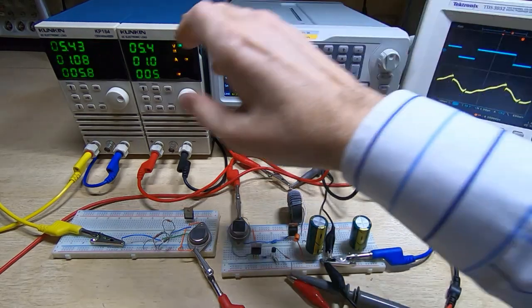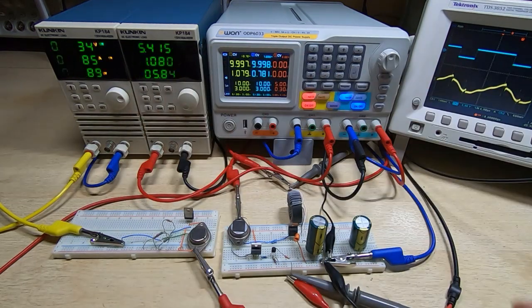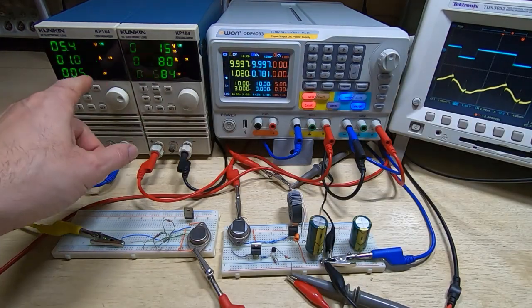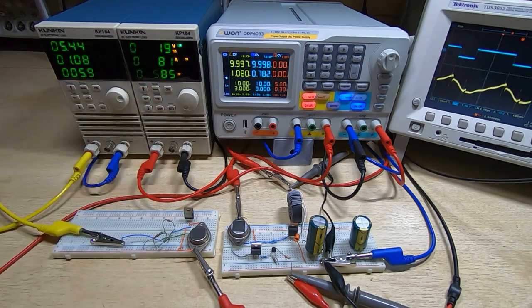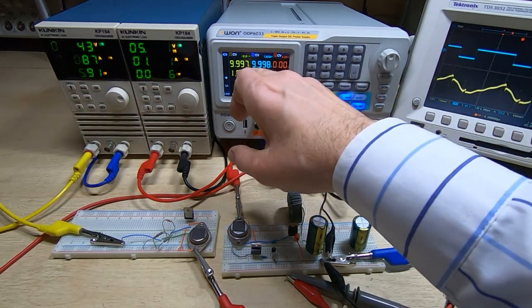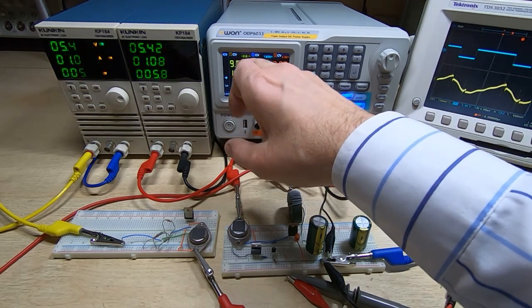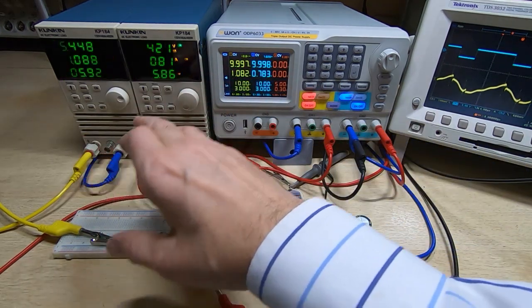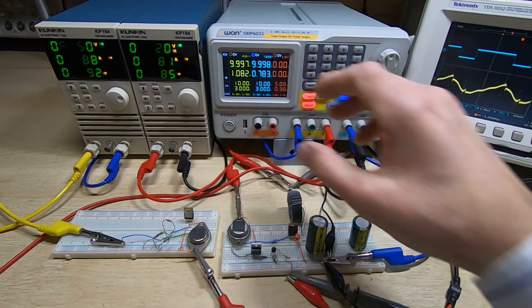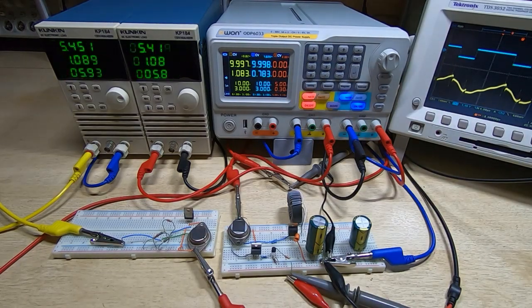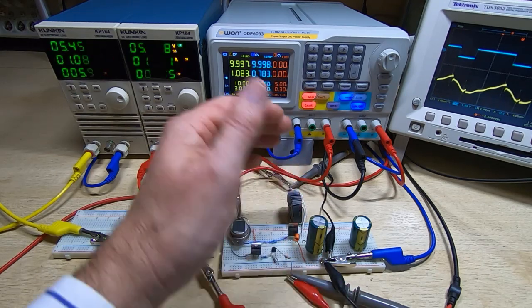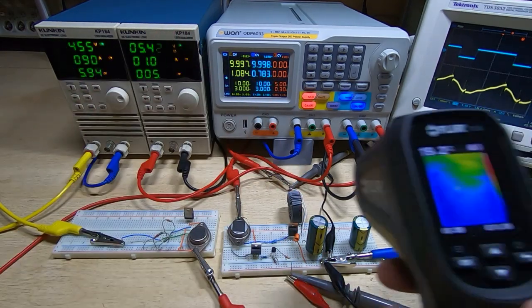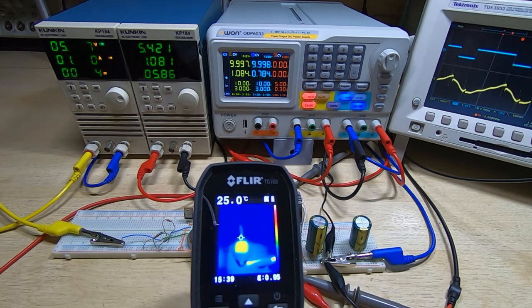So very close. We're getting around 5.4 volts, just over an amp on both, and that equates to about 5.9 watts. The left-hand supply is sourcing nearly 11 watts. That's the one feeding the linear supply. And the right hand one is 7.8 watts, which again is another advantage. It's not just the efficiency that we are cutting down on dissipation, but we're of course drawing less power as well. So we'll look at the two devices.